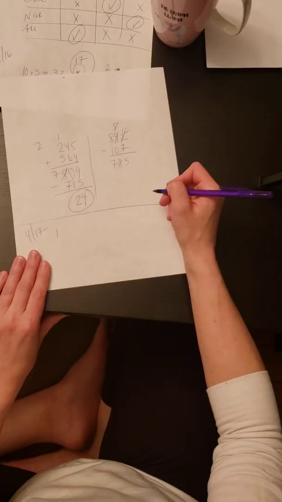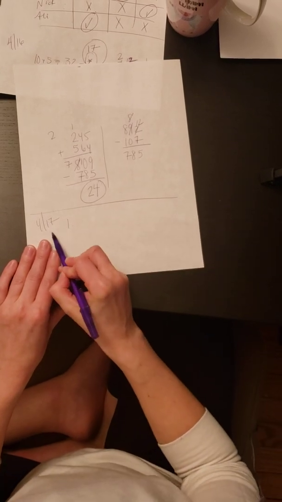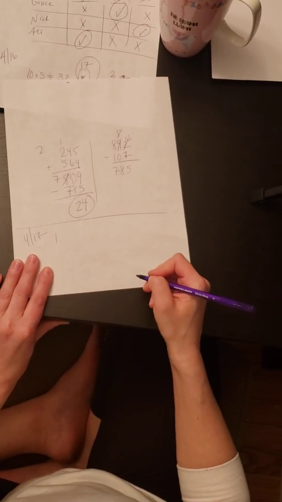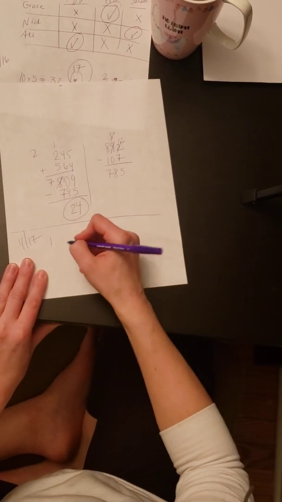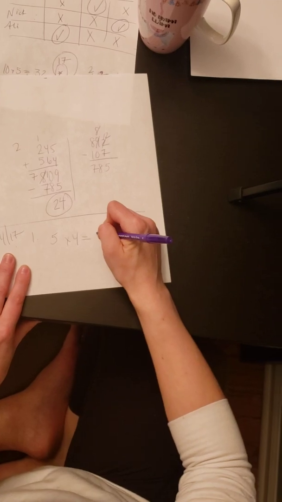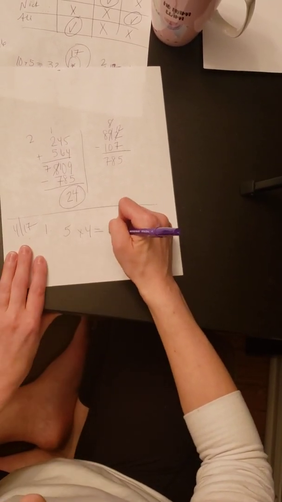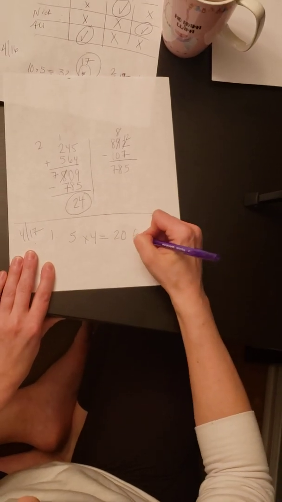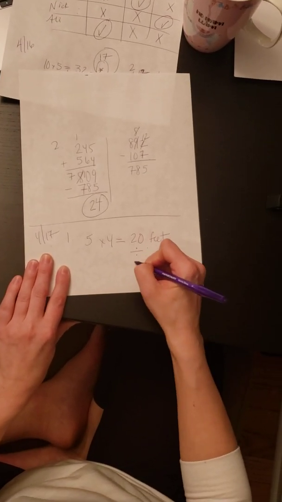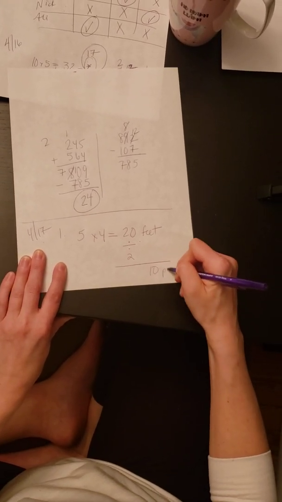Last but not least, here are the answers for 417. Number 1, if Mrs. Calhoun was able to cut a rope into exactly 5 4-foot pieces, she would have to cut the same rope into blank 2-foot pieces. 5 times 4 means she had 20 feet of rope. If I take those 20 feet of rope and divide it into 2-foot pieces, it means she cut 10 pieces of 2-foot rope.